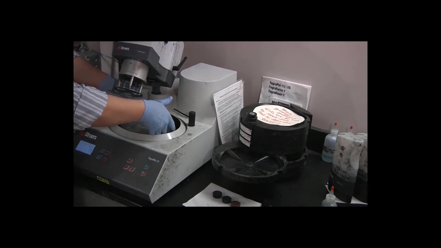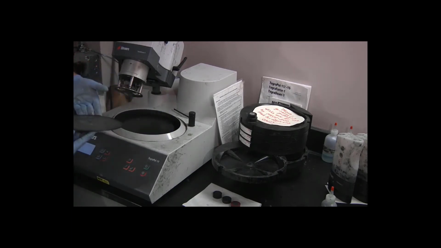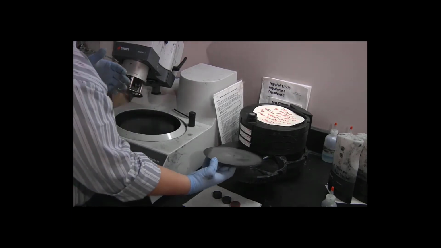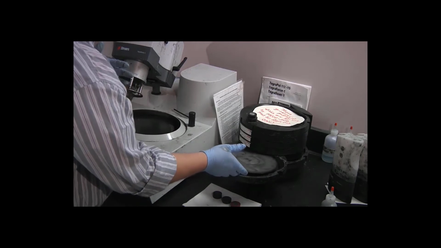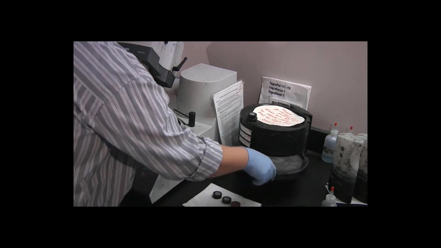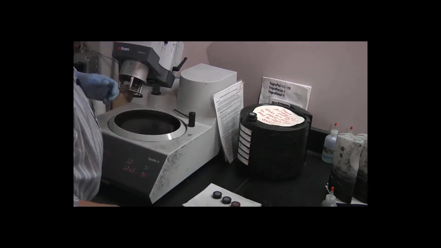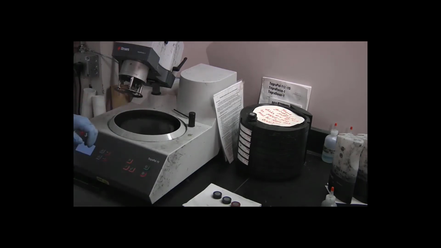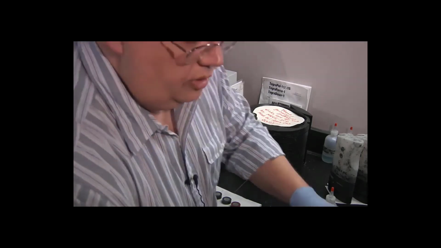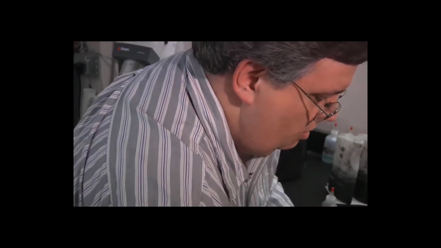So I'm going to very carefully lift the disc from the edges. I don't want to touch the top surface of the polishing discs if I can help it. And I am just going to put it directly back into its storage place. Okay, there's quite a bit of residue both from the plastic and from the polishing slurry, so I need to get a damp paper towel.